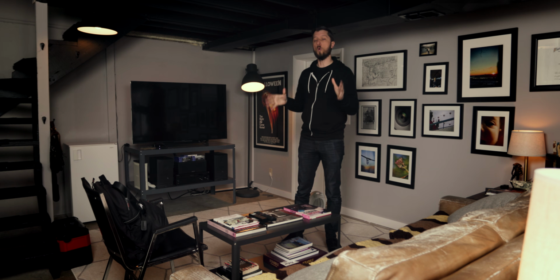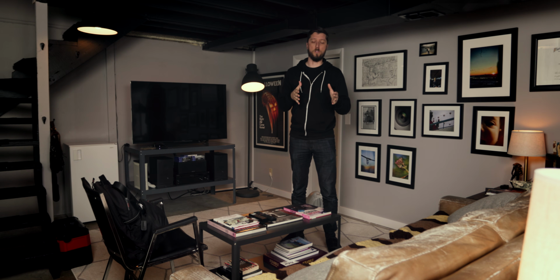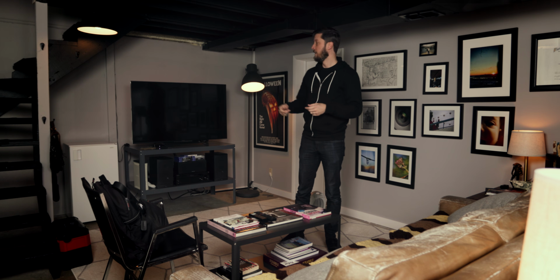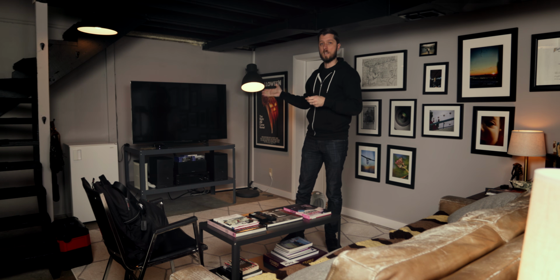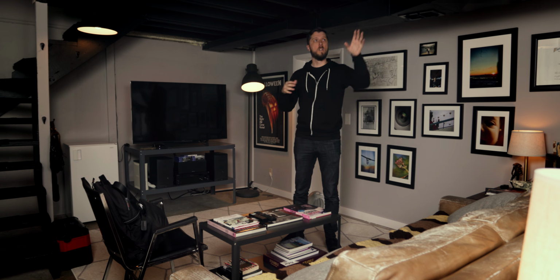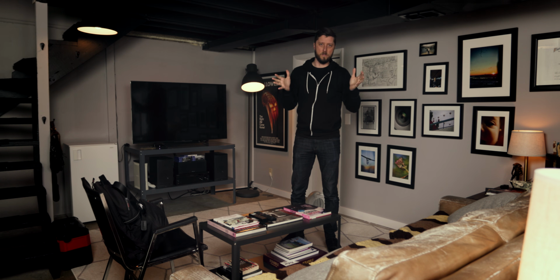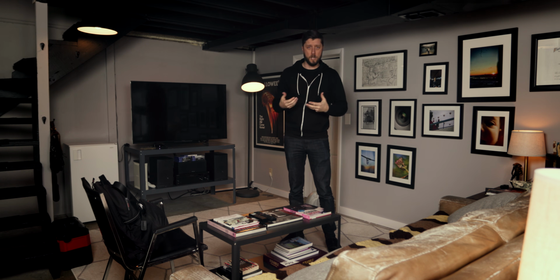All right, so this is the home theater area of my studio. I have a couch over here, coffee table, a place for clients to sit, and then a 55-inch 4K television over here with a stereo receiver and some bookshelf speakers. There's some rear speakers over here so you can get a little bit of a surround sound effect, even though most of the stuff that we're going to show is in stereo.